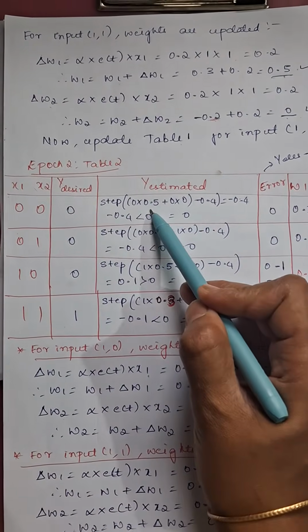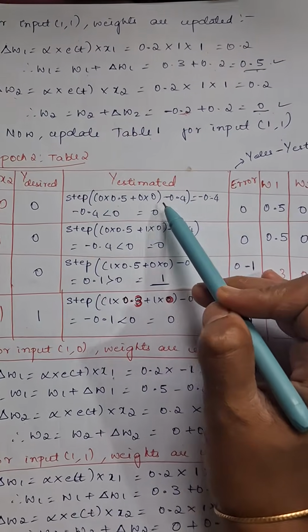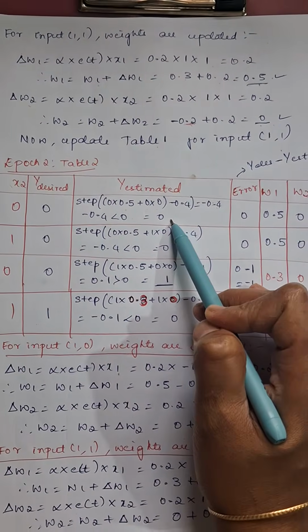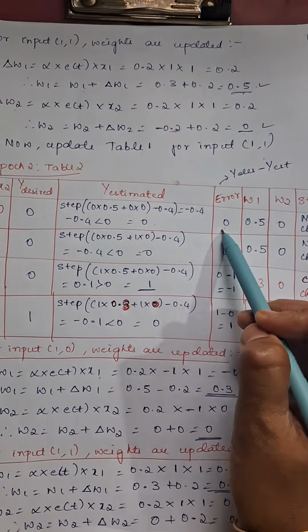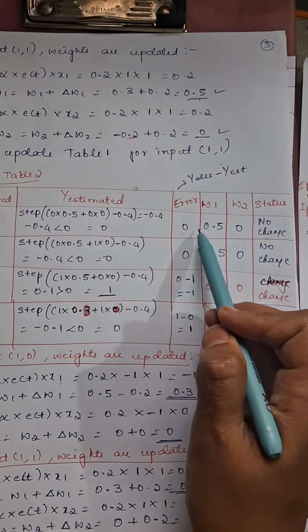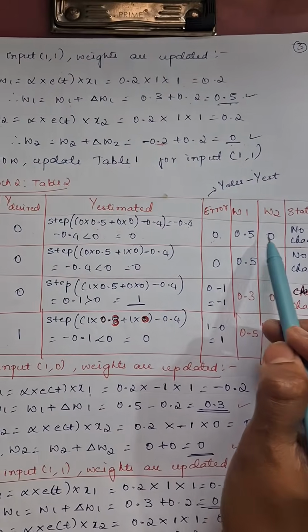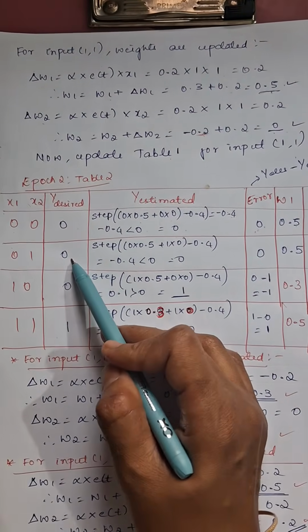So 0 into W1 plus 0 into W2. W2 is 0 minus 0.4. So what am I getting? Minus 0.4. It is less than 0, which means the output is 0. What is the error? 0 minus 0, that is 0. Because there is no change, error is 0. I am going to retain W1 as 0.4, W2 as 0. There is no change. Now coming to the next one.